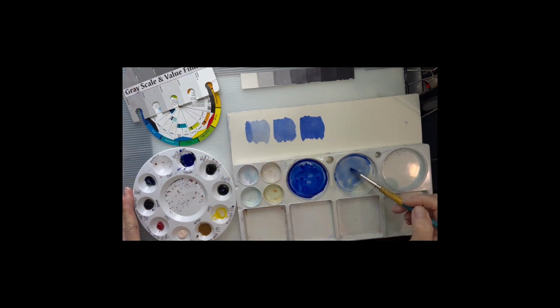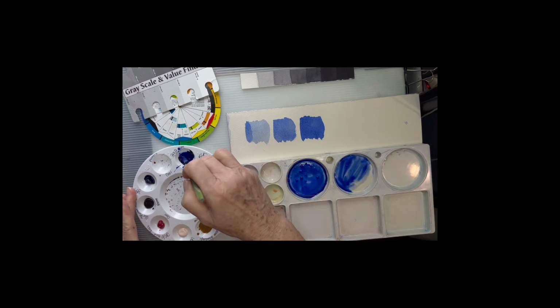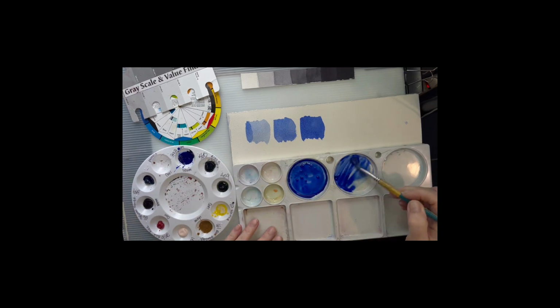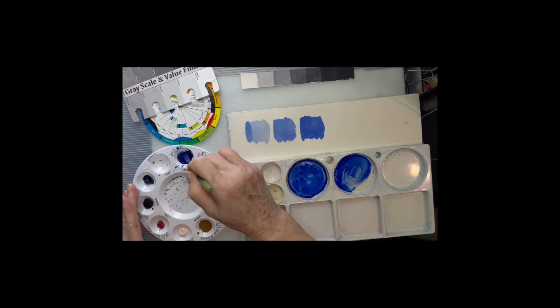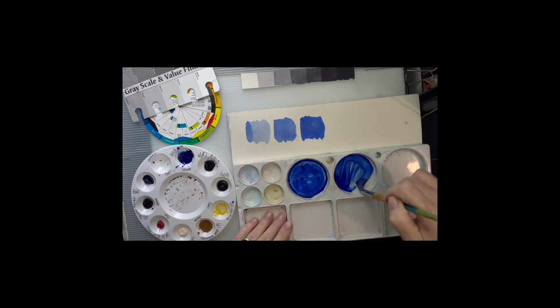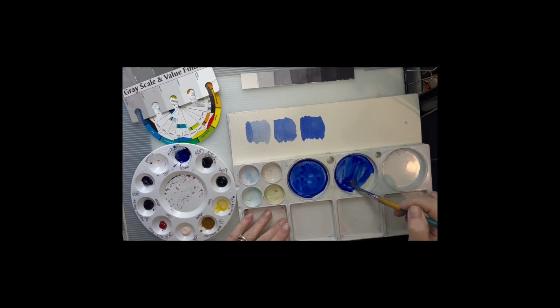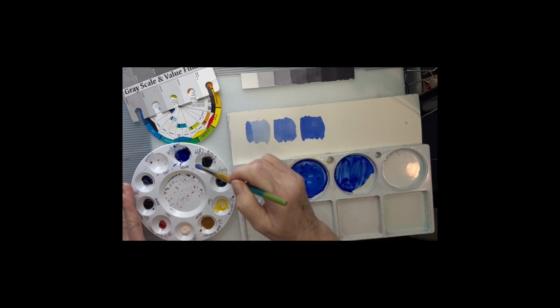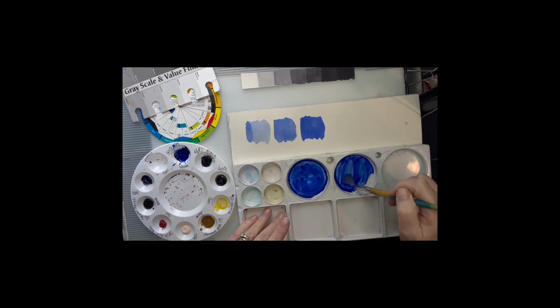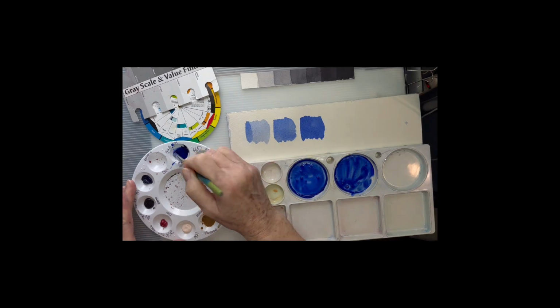I'm going to go in, and now I'm looking for a sticky consistency. I want it to move way slower than it was before. And I actually want to see that even when I do this, it still is staying on the palette. It's not moving too much at this point.